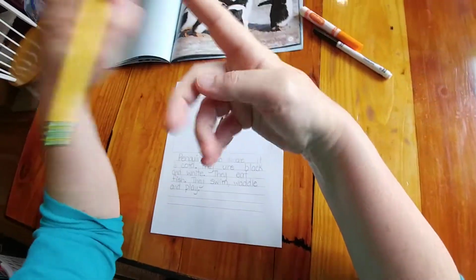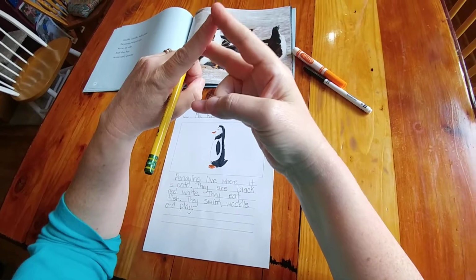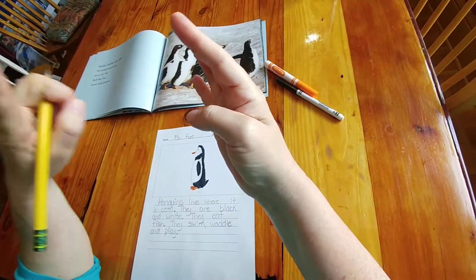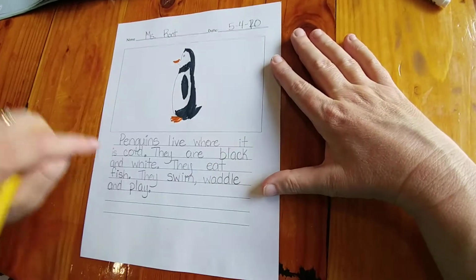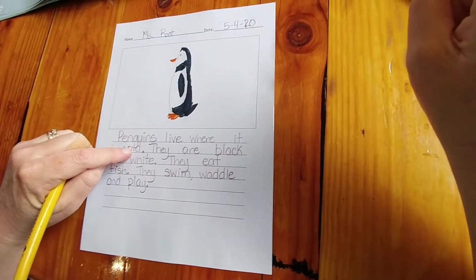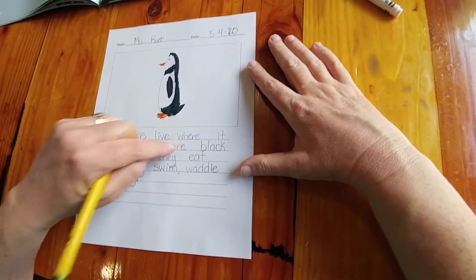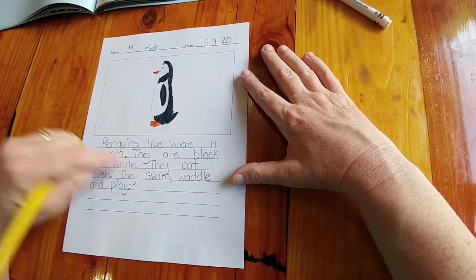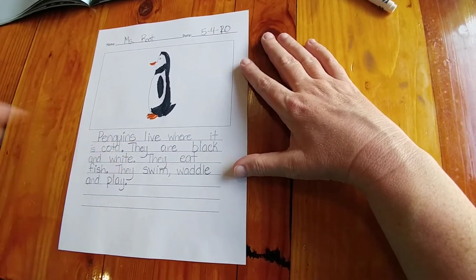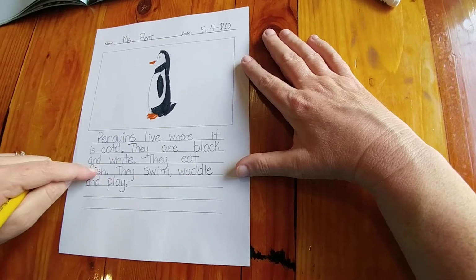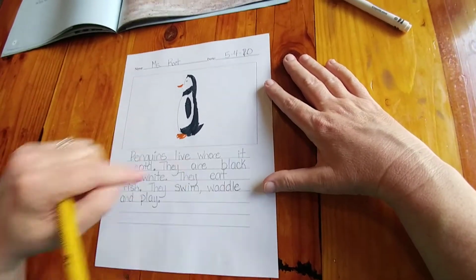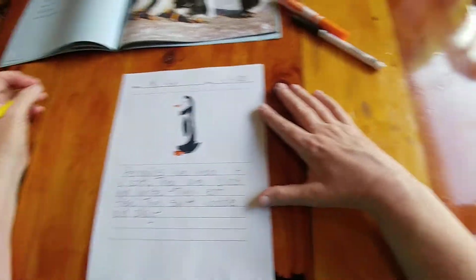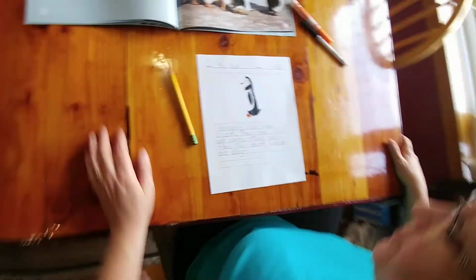Now I can go back and read my writing to make sure I have those four things. Where does the penguin live? What does it look like? What does it eat? And what does it do? Let's check. Penguins live where it is cold. Yep, check it off. That's where they live. They are black and white. Yep, check it off. That's what they look like. They eat fish. Check it off. That's what they eat. They swim, waddle, and play. Check.